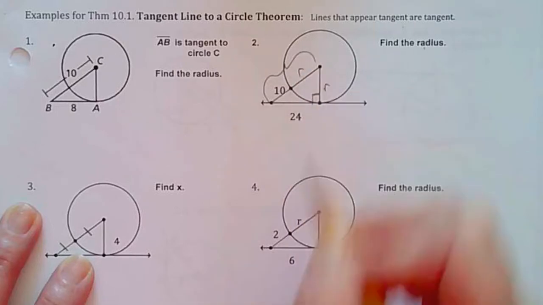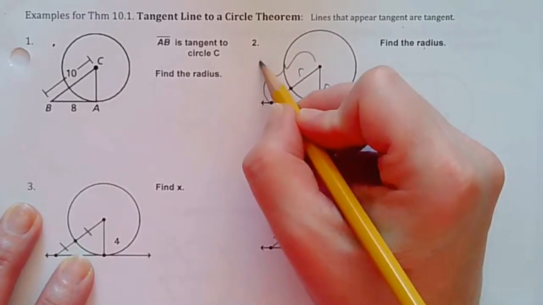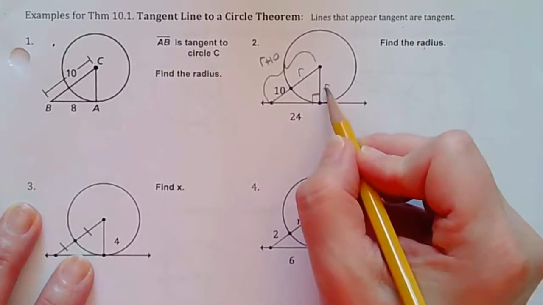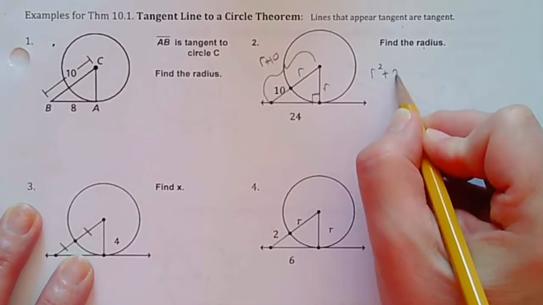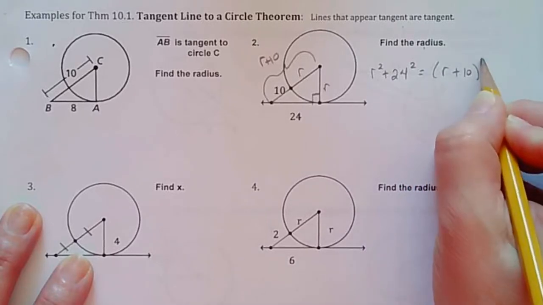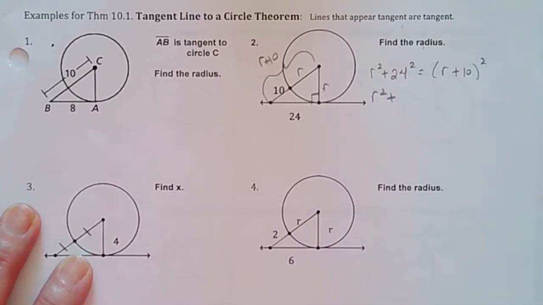This entire segment here, both of these pieces combined, is going to be r plus 10. Right? We're going to add them together. So this squared plus this squared equals this squared. Let's do it. r squared plus 24 squared is equal to the whole thing, r plus 10 squared. My left side, r squared, and 24 squared is going to give us 576.